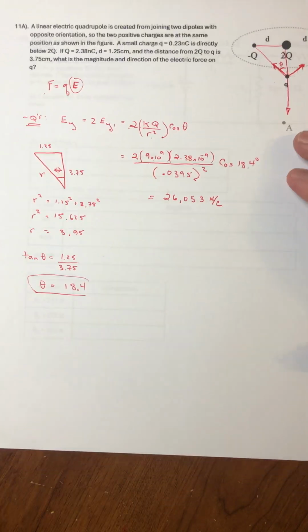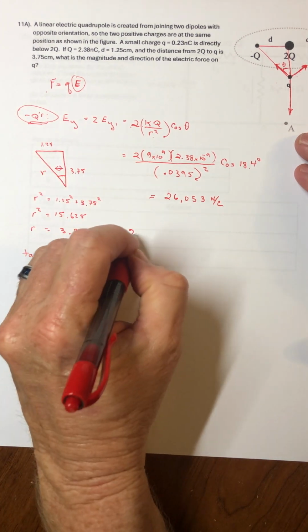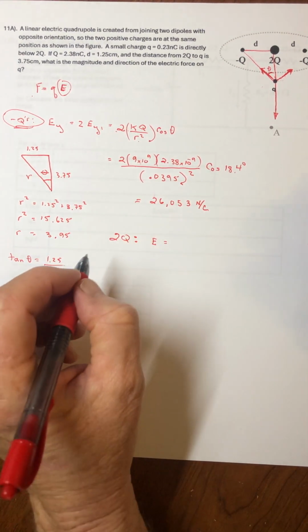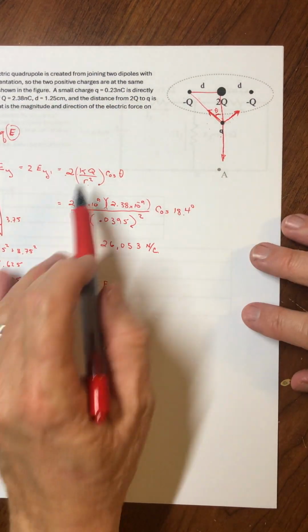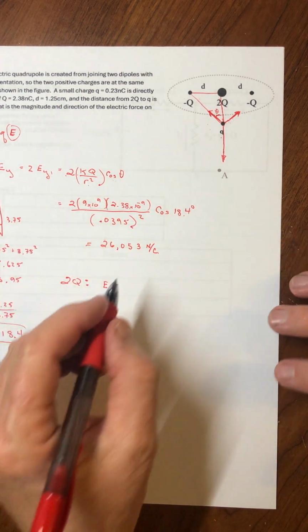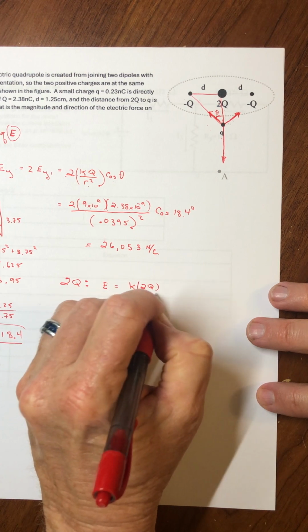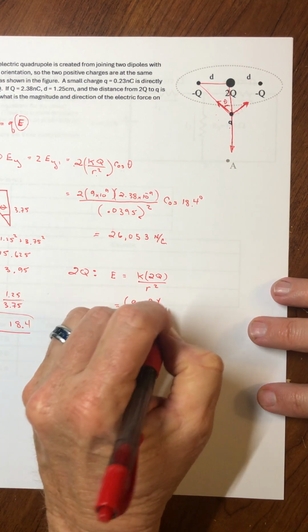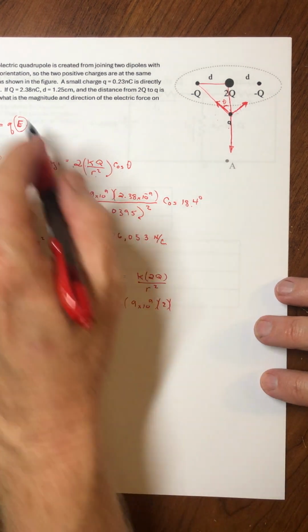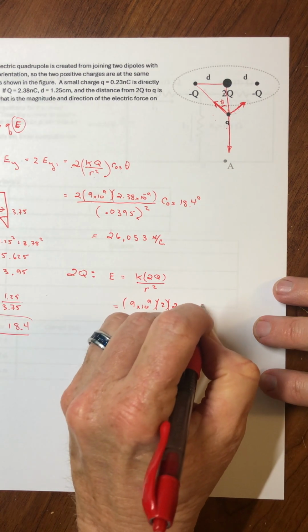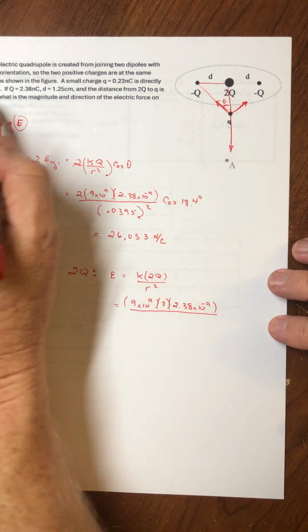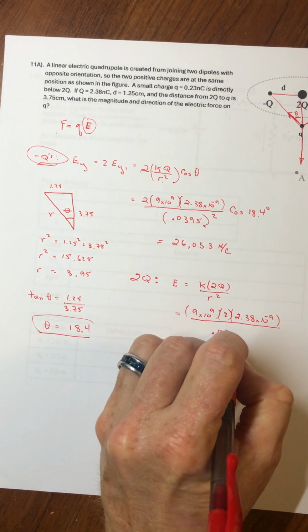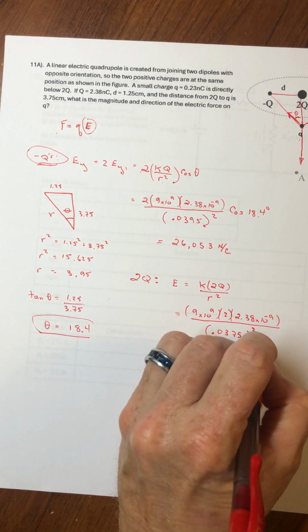Why don't I then do that same logic and say, all right, so this is from the q's. What would be the field from the 2Q? Now, fortunately for that one, this point is straight down. So there's not going to be any kind of sine or cosine, and I'm not combining anything together. So this is just k times 2Q over r squared, where k is Coulomb's constant, 9 times 10 to the 9th, times 2. And again, the Q is the 2.38 nanocoulombs. And the r is just this straightforward distance, so we don't have any Pythagorean theorem or anything fancy. So 0.0375 squared.